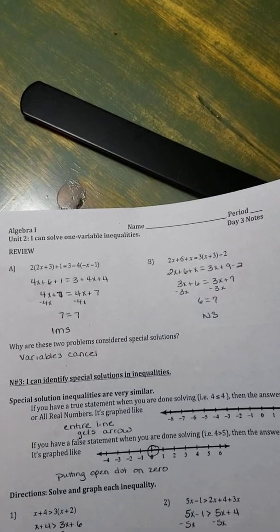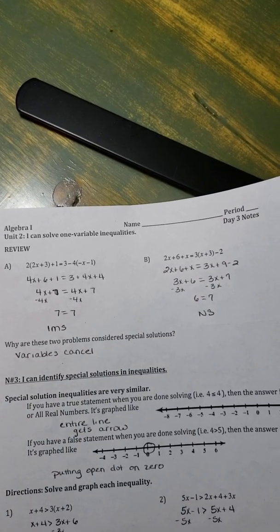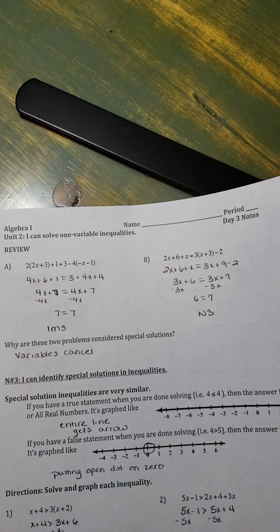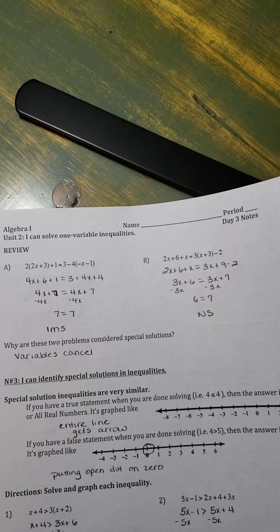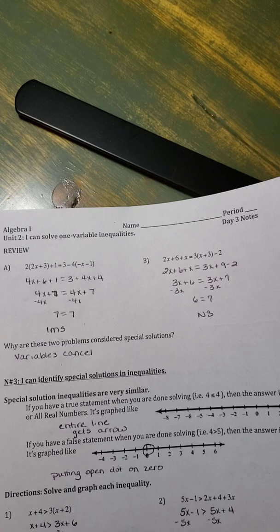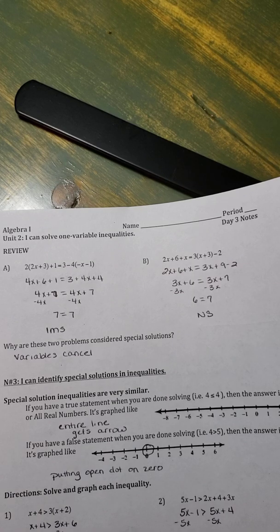This video is for our second unit, Solving Inequalities, Day 3 notes, all about special solutions. If you recall back in our Solving Equations unit, we had a special solutions lesson. And the first two examples, A and B, demonstrate what happens with special solutions.